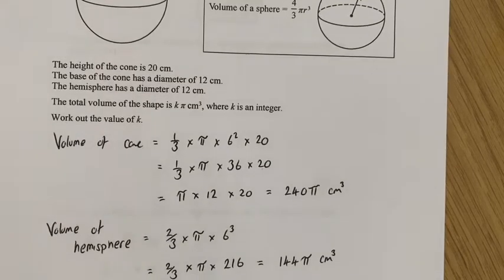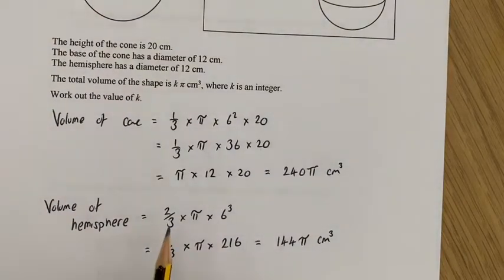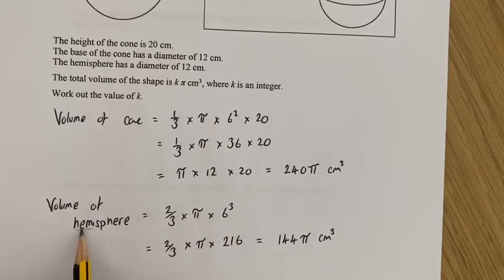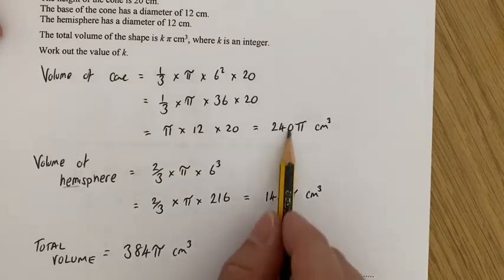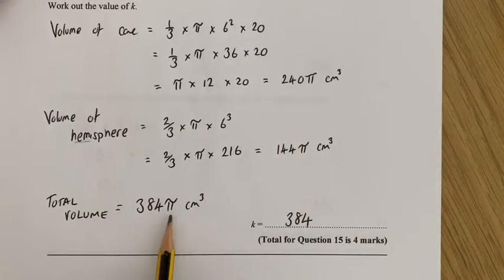Do the exact same sort of thing this time with the hemisphere. So like I said earlier, it's not going to be 4/3 pi times radius cubed, it's going to be 2/3 pi times radius cubed, because we're only talking about a hemisphere, half of a sphere. So 2/3 times pi times 6 cubed, 2/3 times pi times 216, 6 cubed is 216, and 2/3 of 216 is 144. So it's 144 pi centimetres cubed. So therefore the total volume is these two things added together, which is 384 pi centimetres cubed, and therefore k is 384.